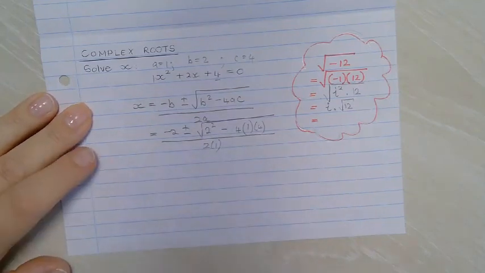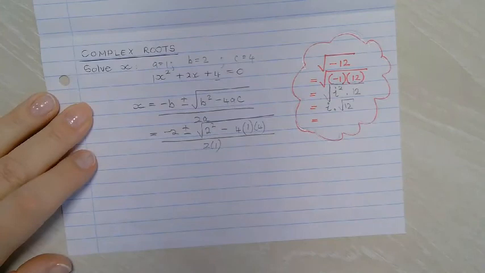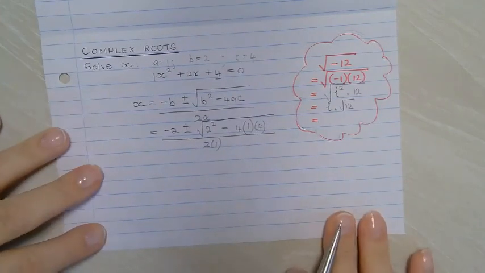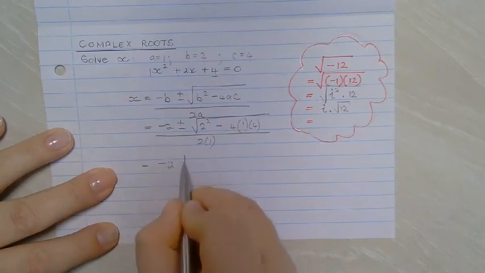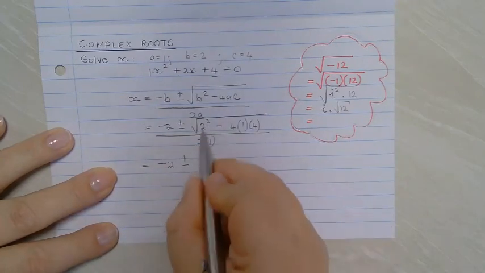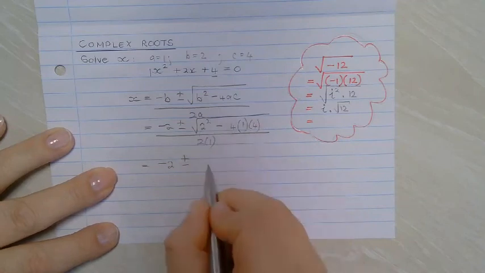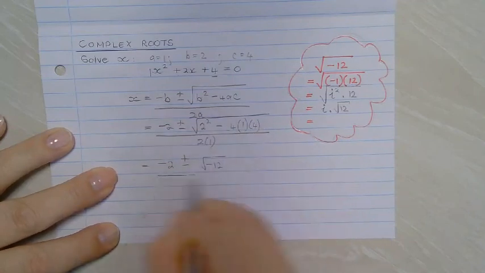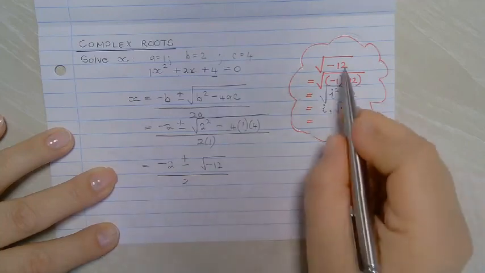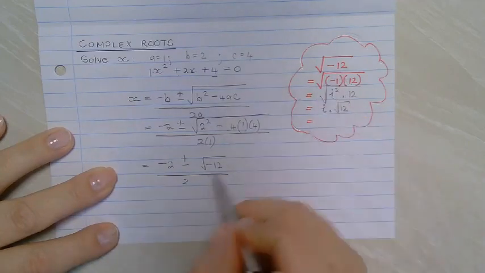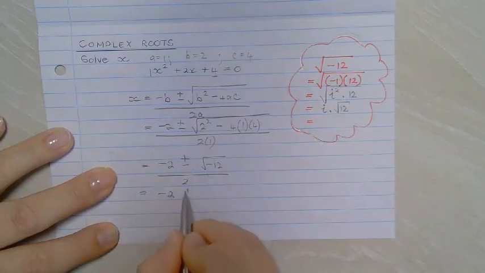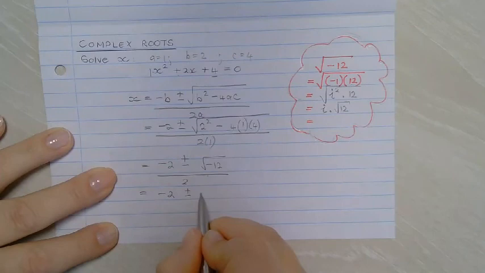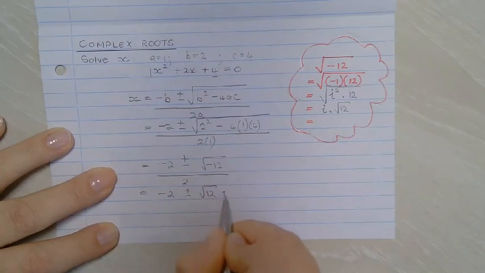So now we are going to simplify it further: minus 2 plus or minus, now we will get 4 minus 16 to end up with minus 12, over 2. But now this square root of minus 12 is the same as i times the square root of 12. So we have minus 2 plus or minus the square root of 12 i over 2.